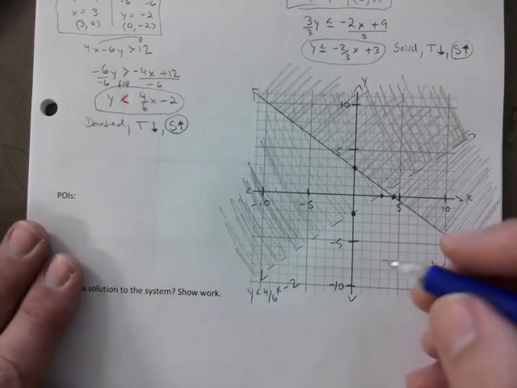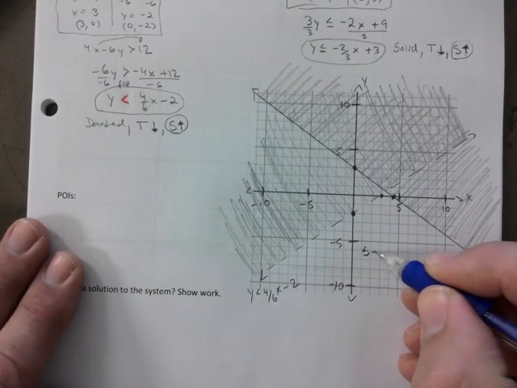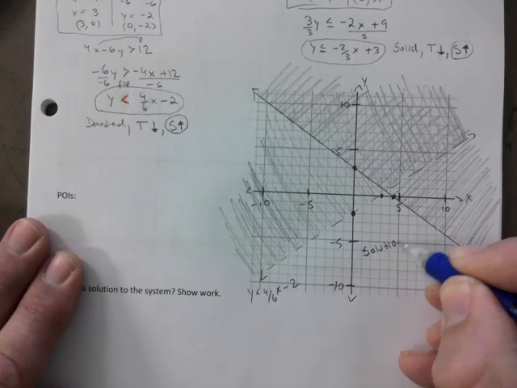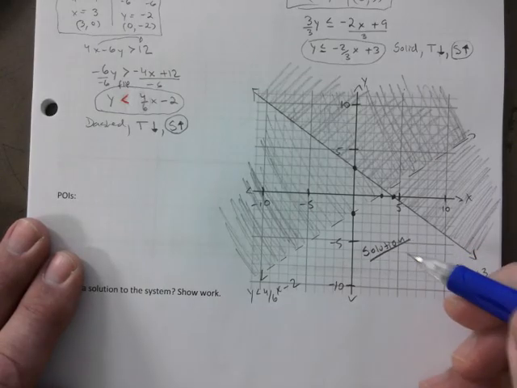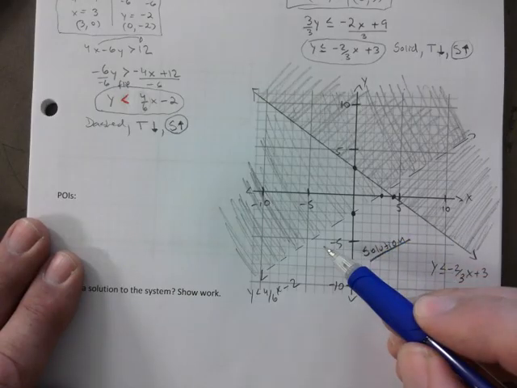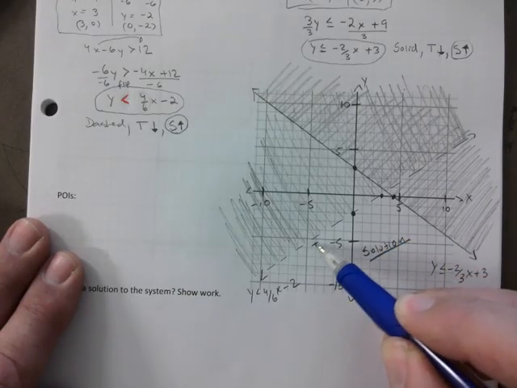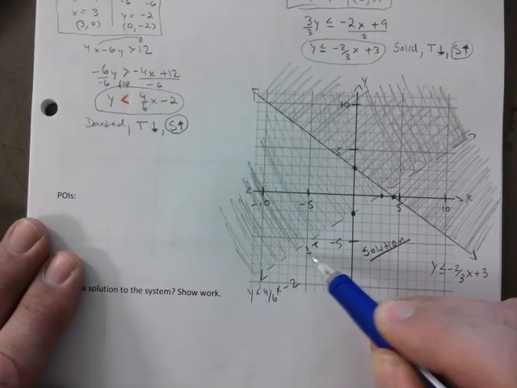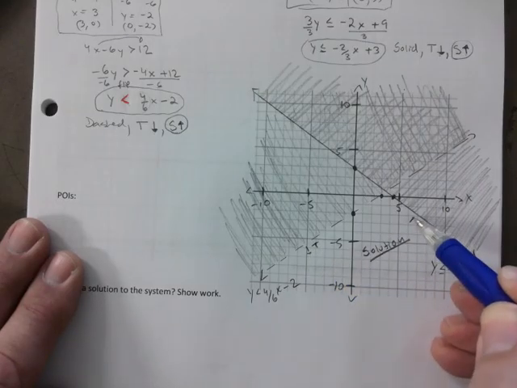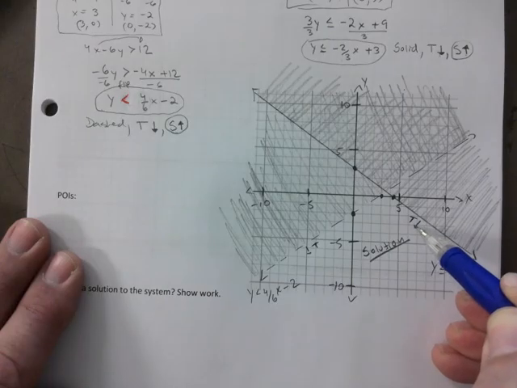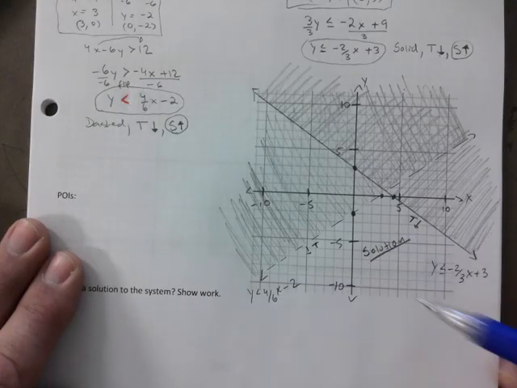Leaving me with the solution region right here. I'm just going to say, right, true was below this line and true was also below that line, and that's why this ends up being my solution region.